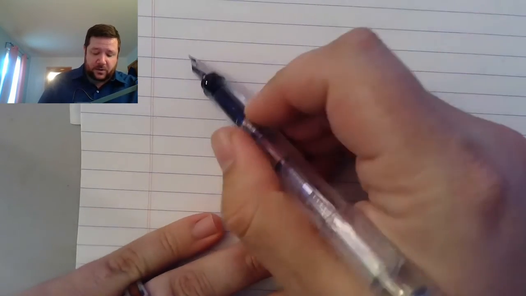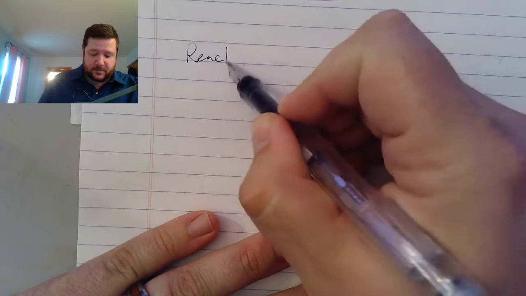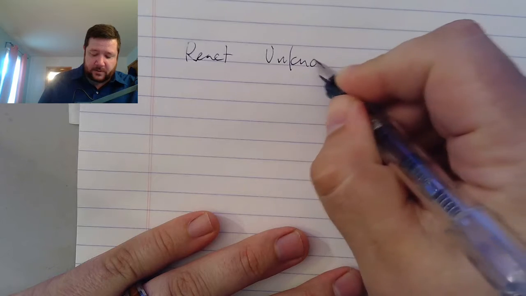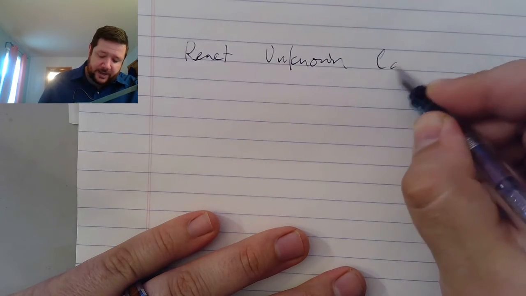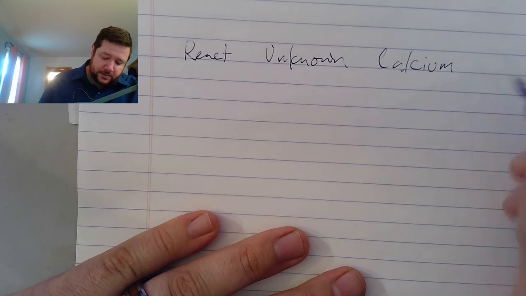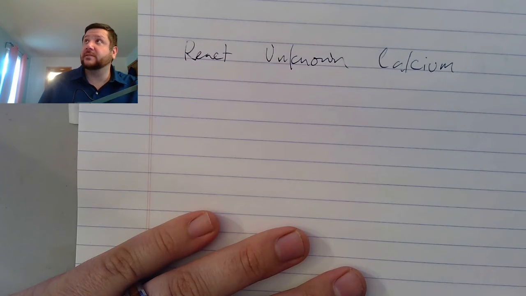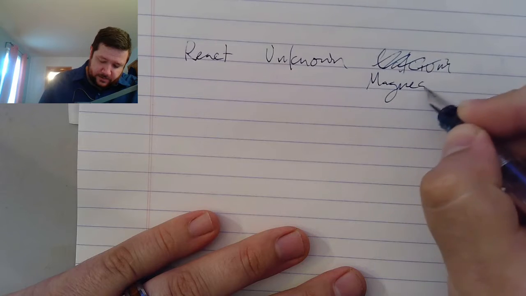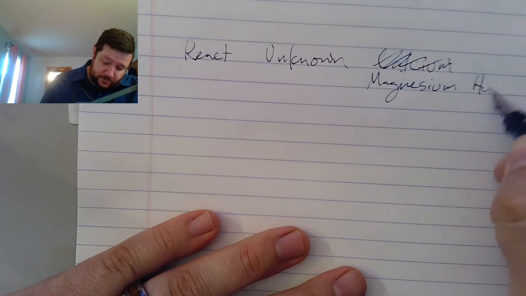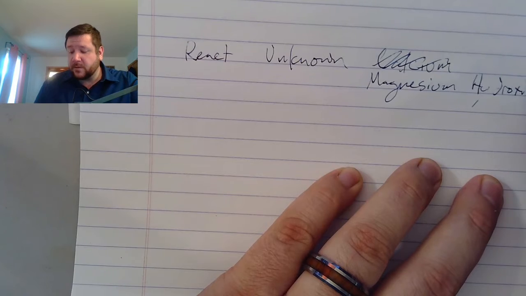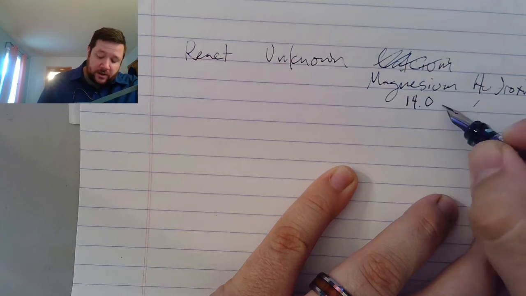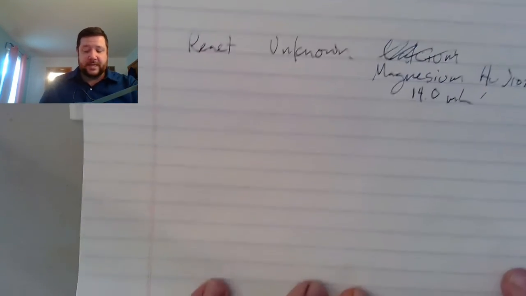So here we go. You're reacting an unknown magnesium hydroxide. No, we won't do calcium hydroxide. Magnesium hydroxide. And you'll have 14.0 milliliters of that unknown sample.